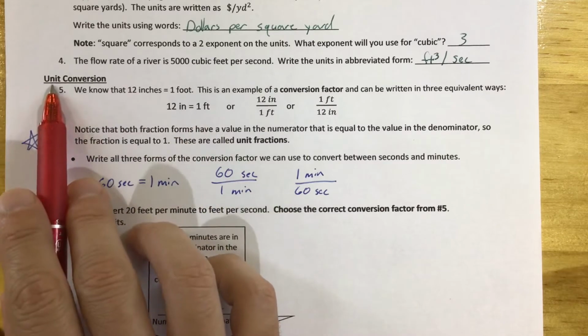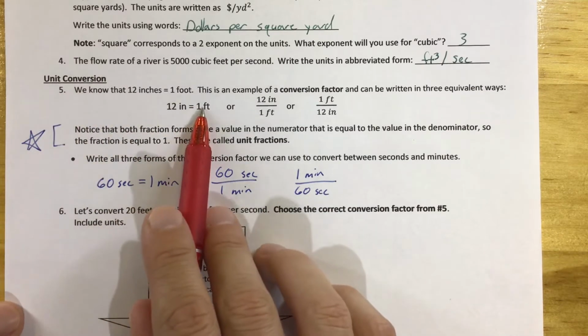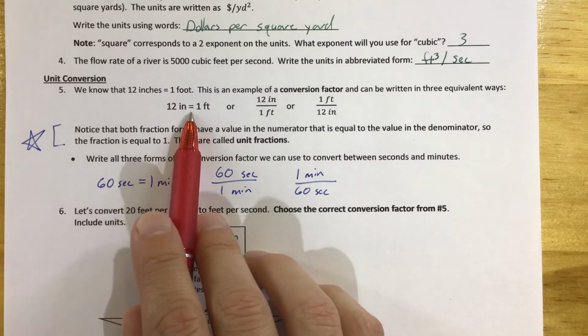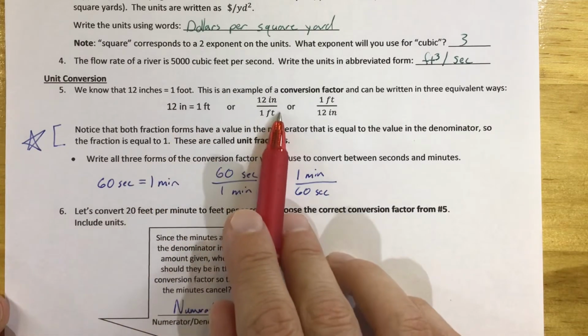By the way, the word unit really refers to one of something. So 1 foot is going to be worth 12 inches. And that's a true fact. We should all know that. The way that this is going to get applied when we do our dimensional analysis is going to be in the form of a fraction.